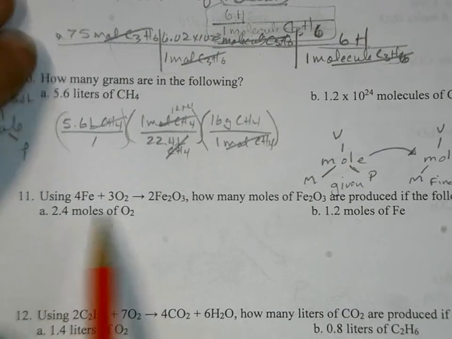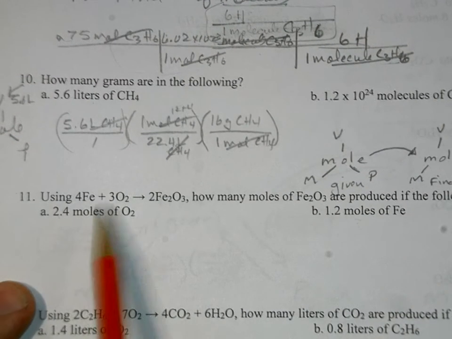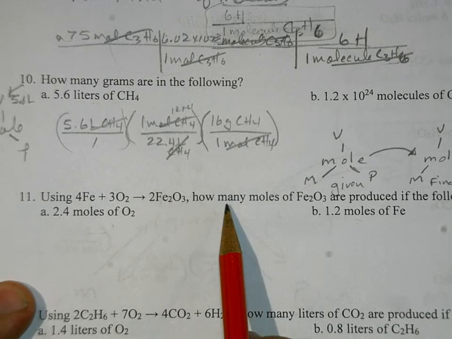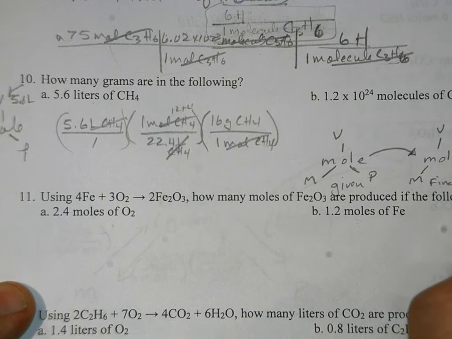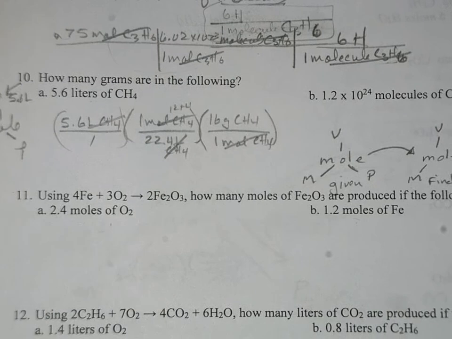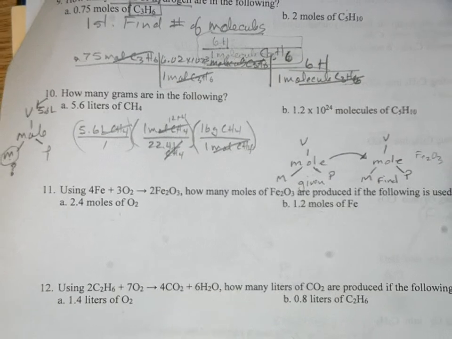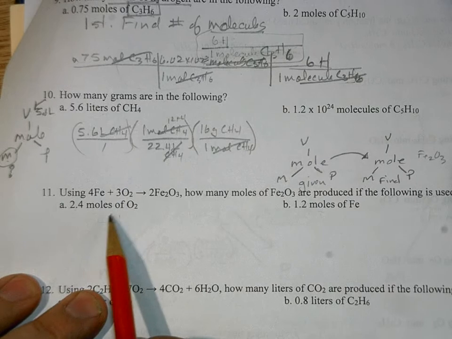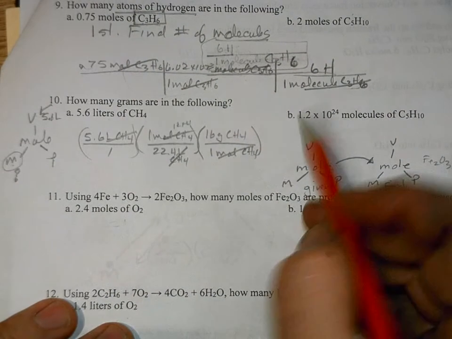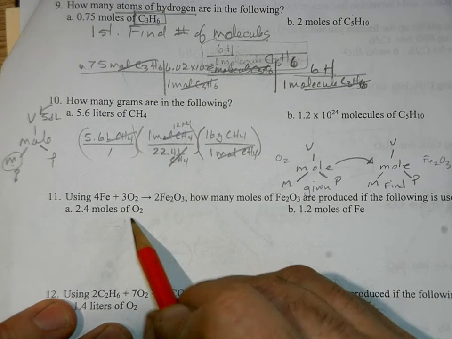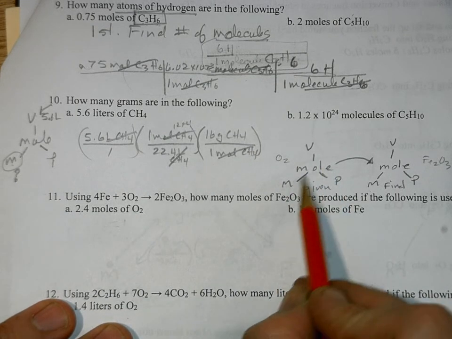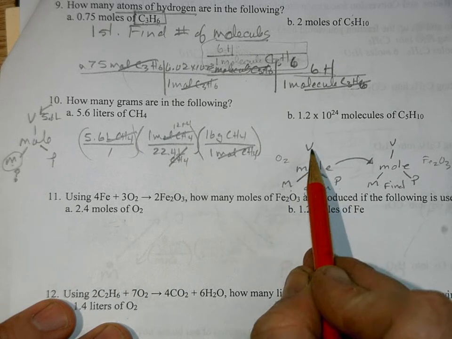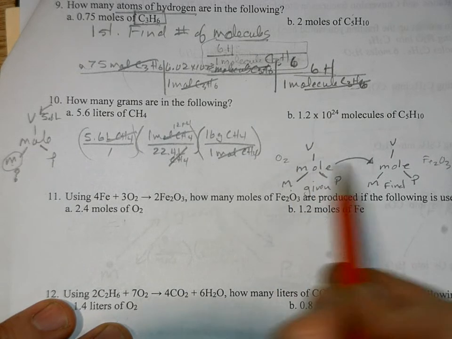So to begin with, in this problem here, we've got our balanced equation. We're looking for how many moles of Fe2O3 are produced. So that's what we're looking for, and this will be the Fe2O3 side. I guess we need to be able to see that there. I recommend doing that, and for this first one we're starting with moles of O2. So this will be my O2 side to begin with. This is the given side. So we're starting at moles of O2. That's kind of nice. We don't have to convert from grams or molecules or liters. So we're starting right here.